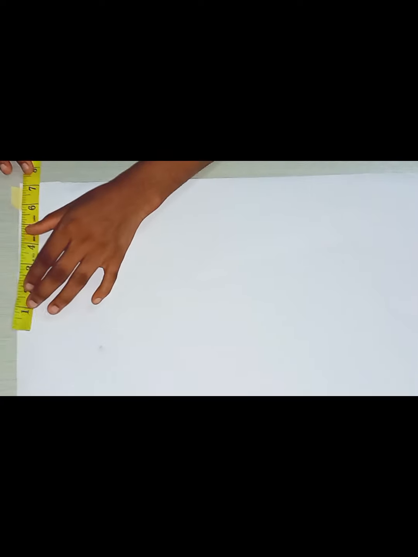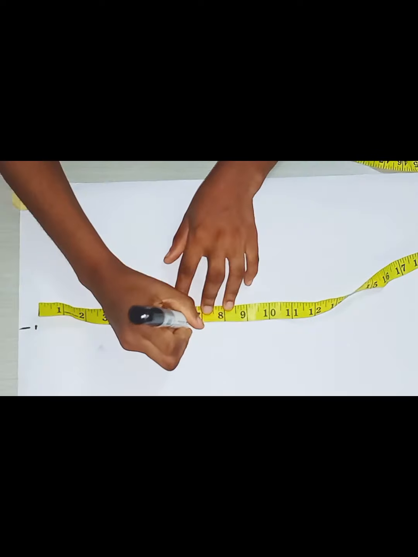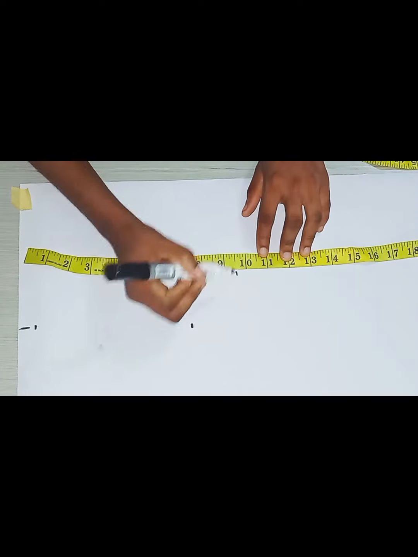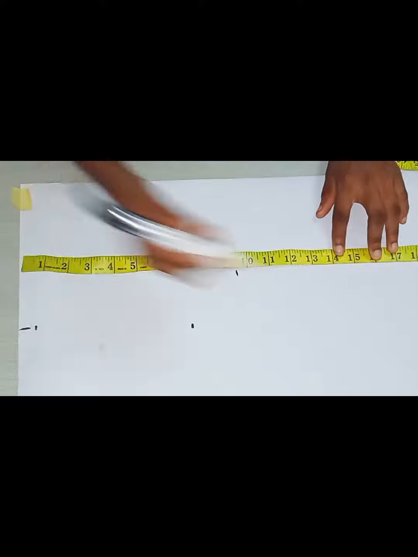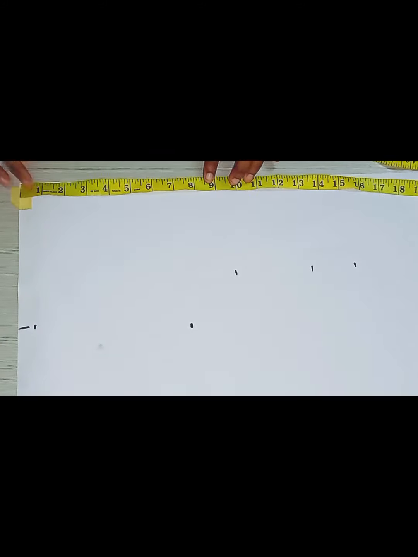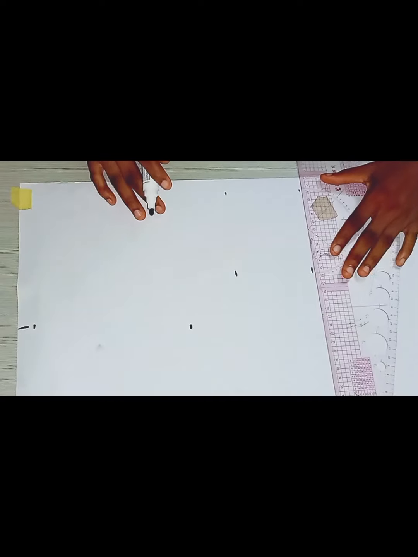On my pattern paper, the first thing I'm doing is to mark my shoulder divided by 2, then shoulder slope, then I'm taking my chest line over 6 3/4. Now the next measurement I'm taking is my bust line of 9.5, then under bust of 13 inches, and then my waistline of 15, and I'm going to roll those lines out and label them accordingly.